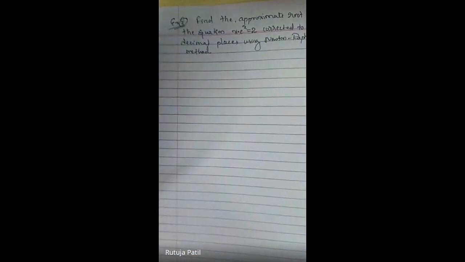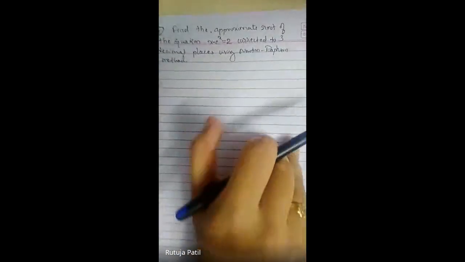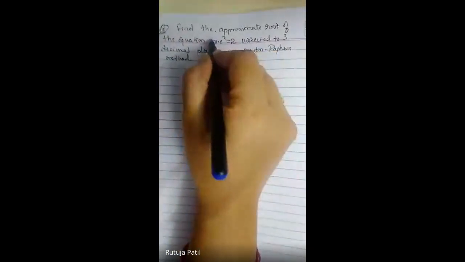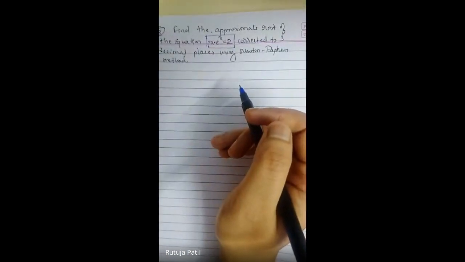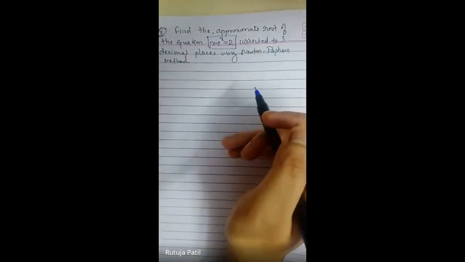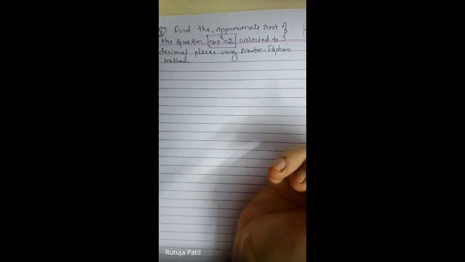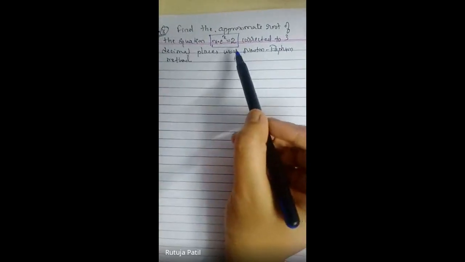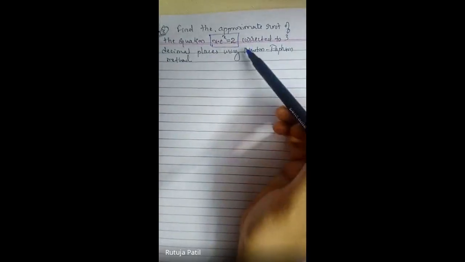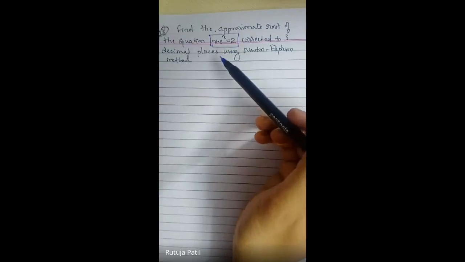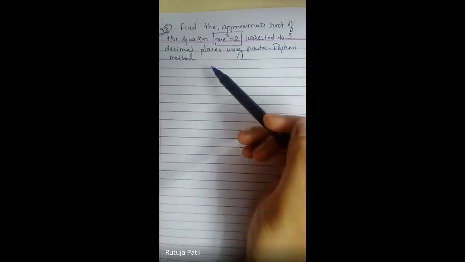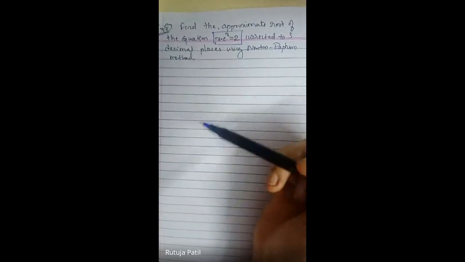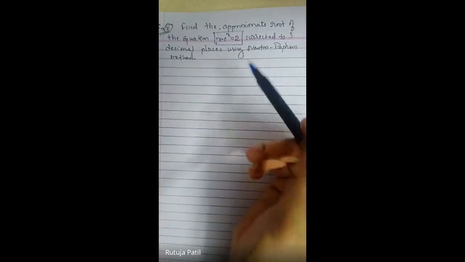See, what is the question here? The question is to find the approximate root of the equation x into e to the power x equals 2, corrected up to 3 decimal places using Newton-Raphson method. First and foremost thing we need to check is whether the given equation is in the form of f of x equals 0. No, the given equation is not in the form of f of x equals 0. First we have to convert this equation into that form, right? So how do we convert it?